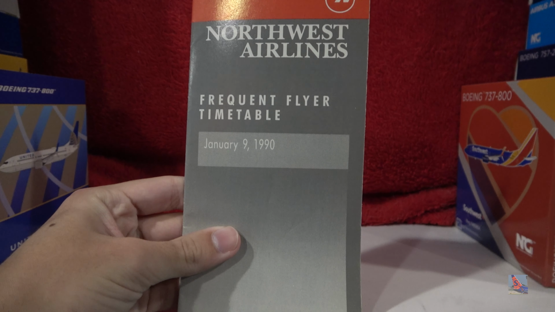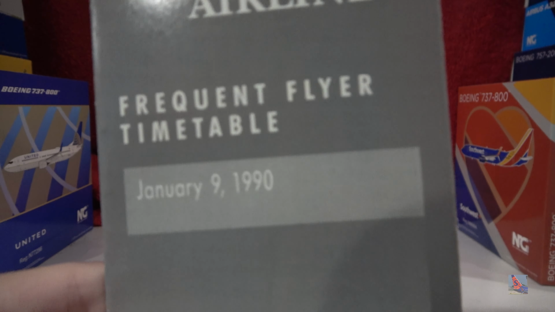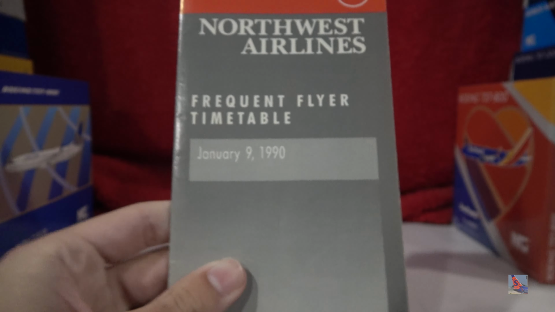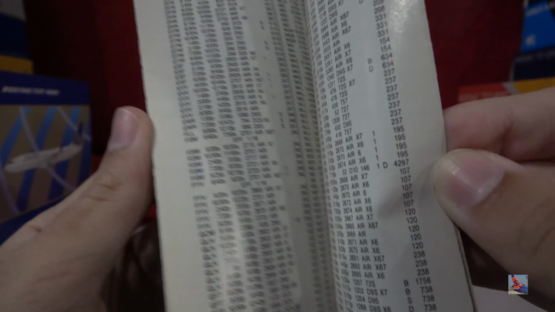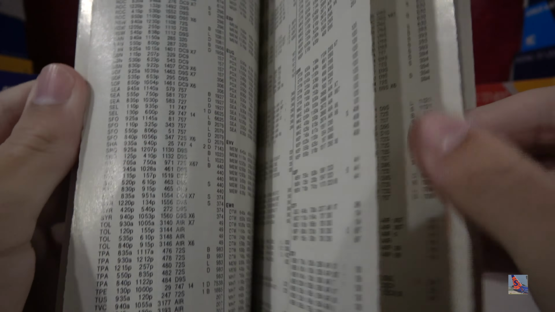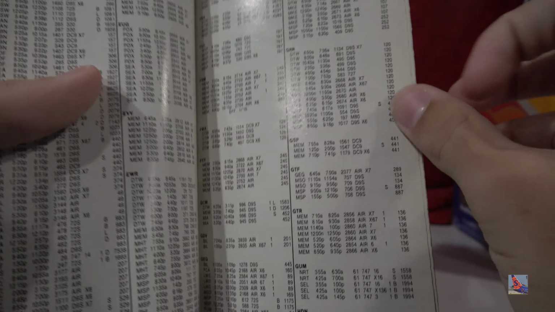So here we go with the Northwest Airlines frequent flyer timetable from January the 9th of 1990. This is applicable for retro FSD, as we do have quite a bit going on here for Sioux Falls. Let's go ahead and find that here. This is sorted in alphabetical order by the airport code. So if we go ahead and find FSD in here somewhere, it is, I believe, this one right around here.